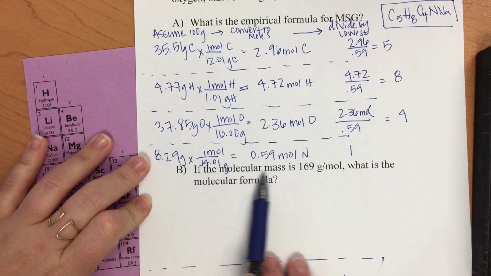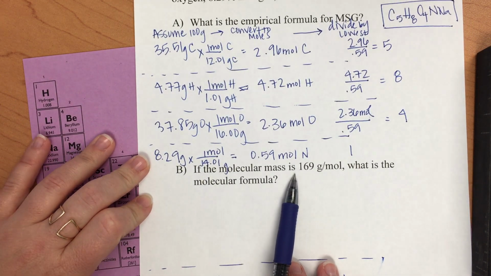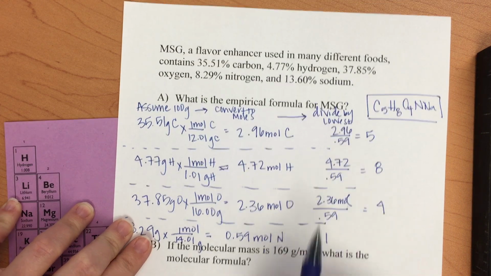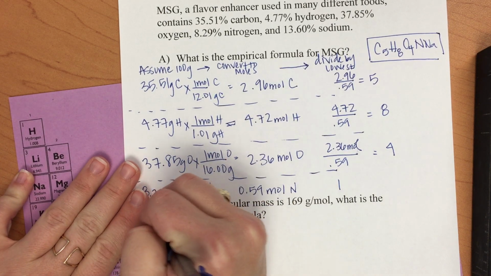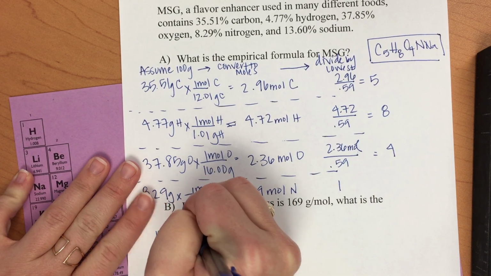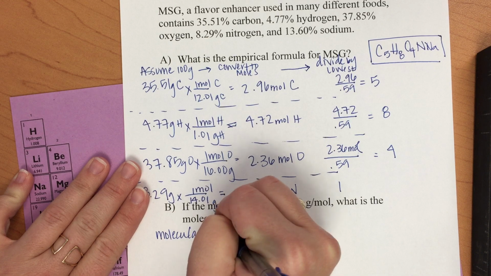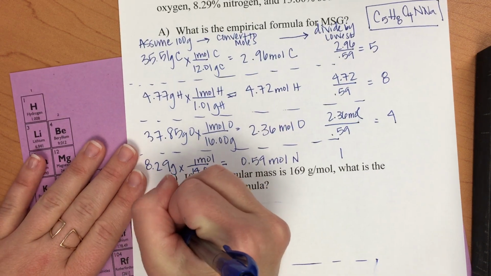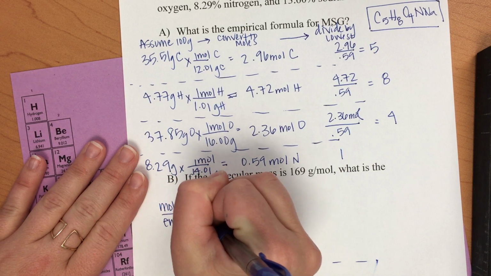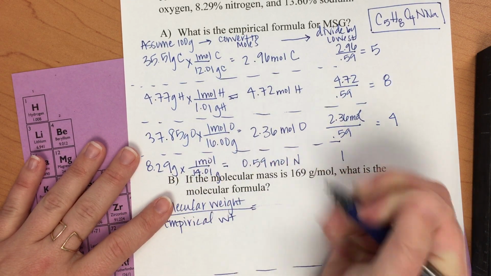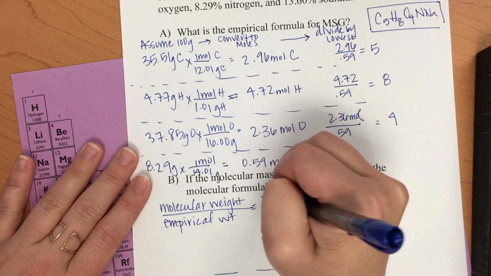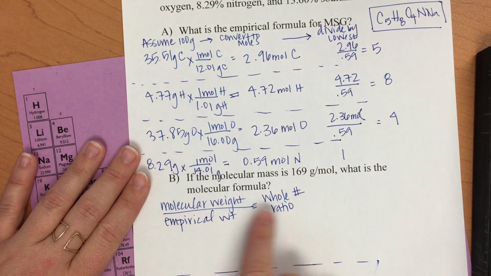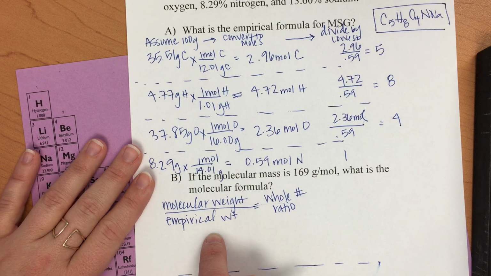So if we have the molecular mass determined by a different method and the empirical formula, we can determine, using the ratio of the molecular weight divided by the empirical weight, the whole number ratio between the molecular formula and the empirical formula.